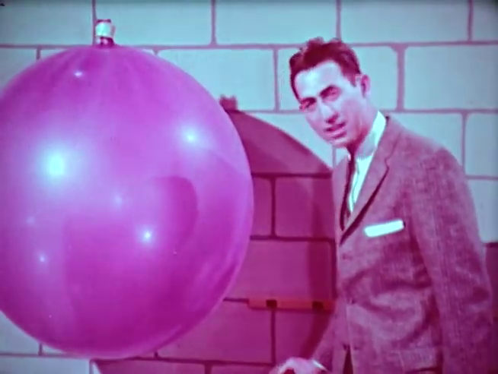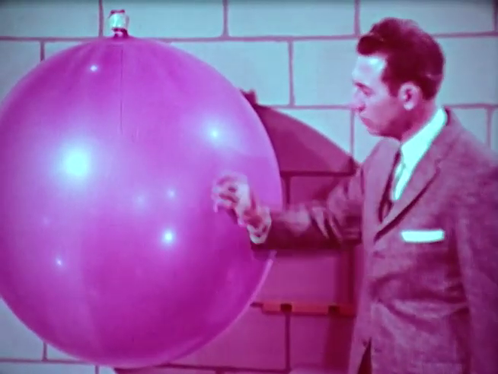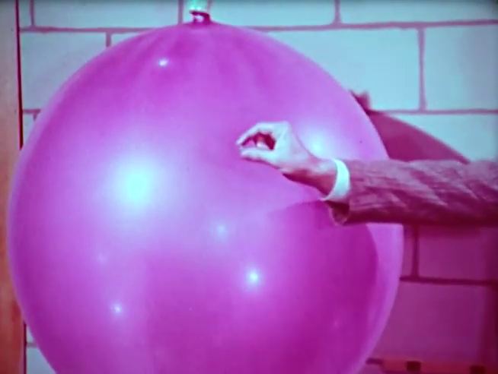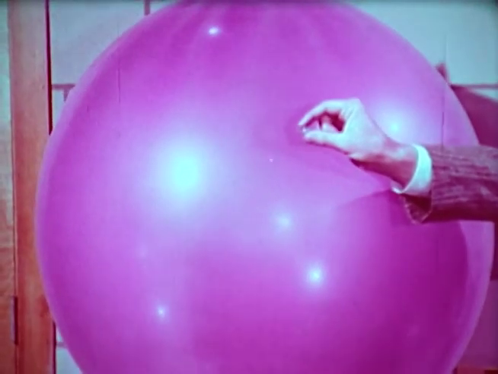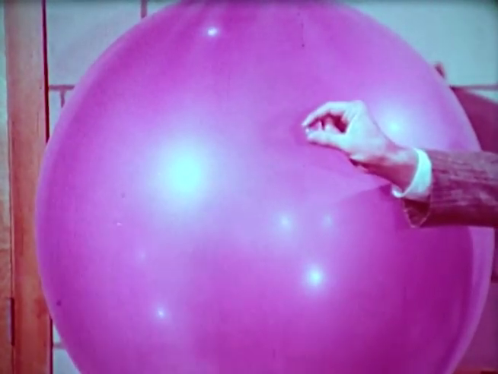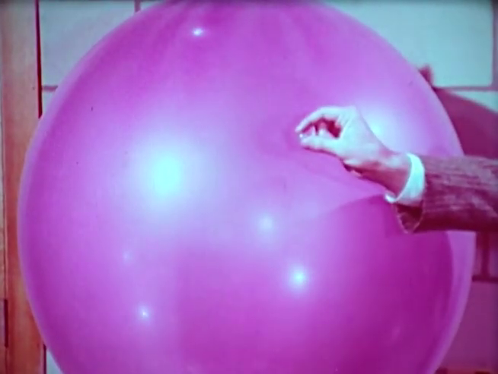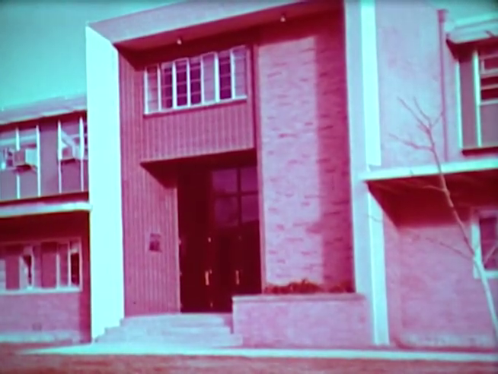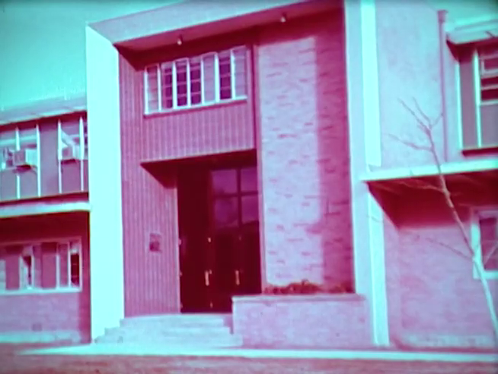So as these scaled-up models indicate, there's a lot more water in a raindrop than there is in a cloud droplet. 1 million times more. To find out how cloud droplets turn into raindrops, let's visit the National Center for Atmospheric Research, where Pat Squires has an experiment to show us.